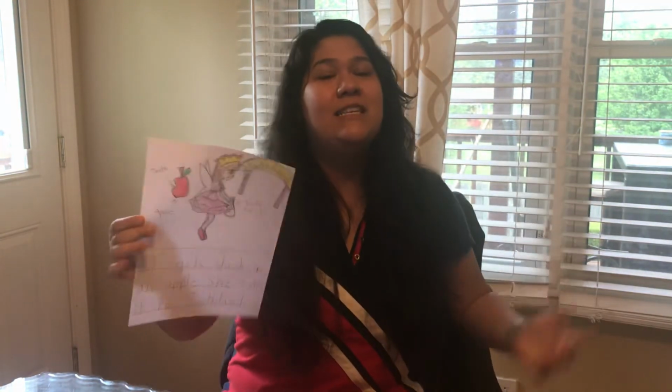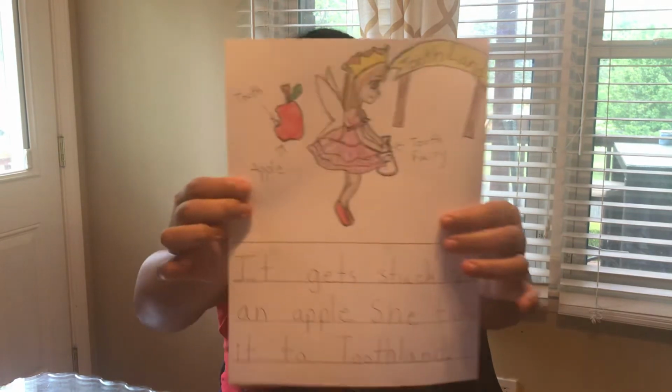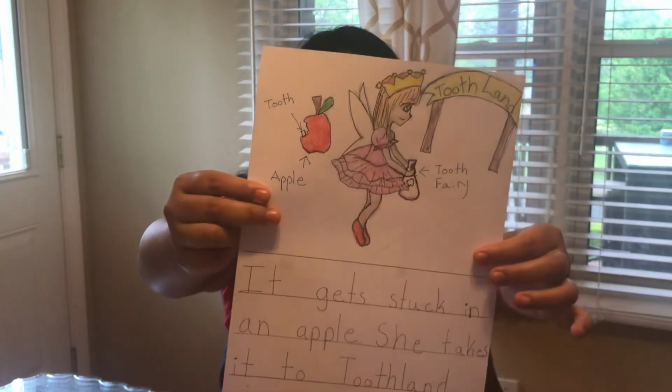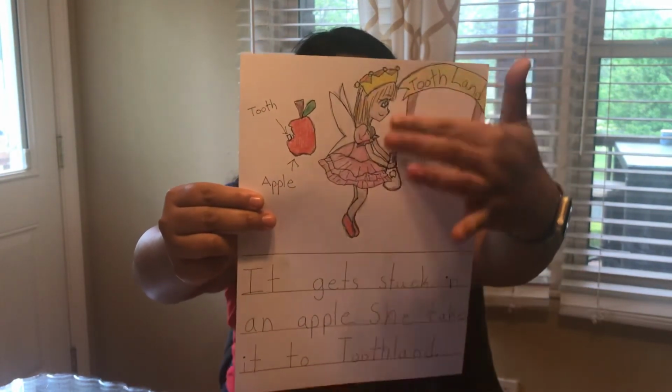Now that I wrote my sentence, I want to go ahead and add my detail. So as always, we want to go ahead and color. Like I said, I like to add extra things, so I added the entrance to Toothland.